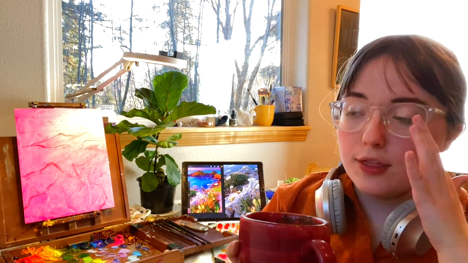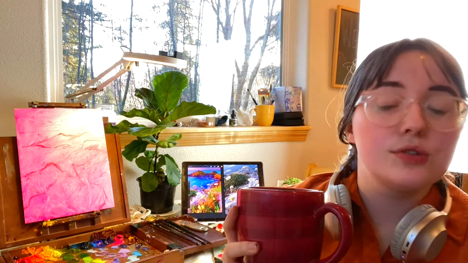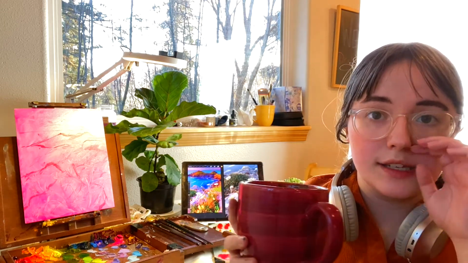Especially for the flowers, I don't want to add a lot more paint that I'm going to have to paint over. In the case of the mountains and stuff, I want a more visible thing there, especially for you guys painting at home. So yeah, I prefer a stiffer brush for sketching things in.